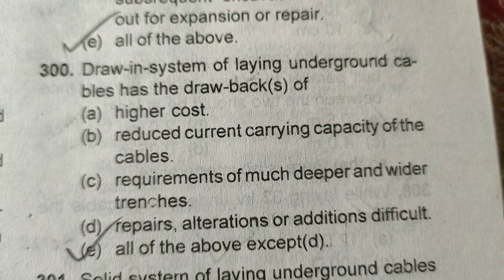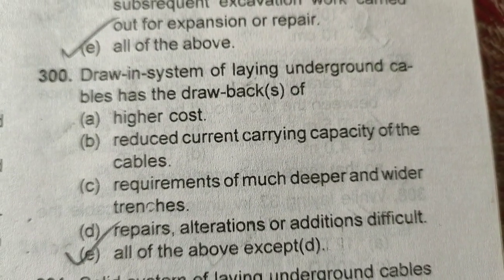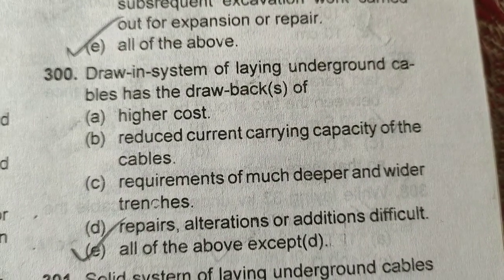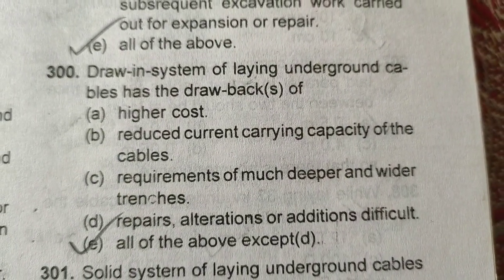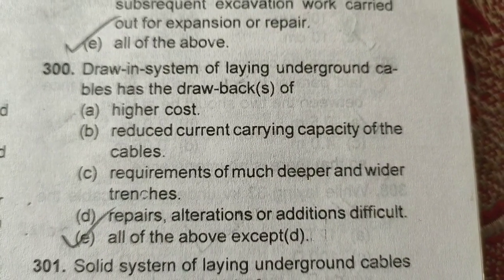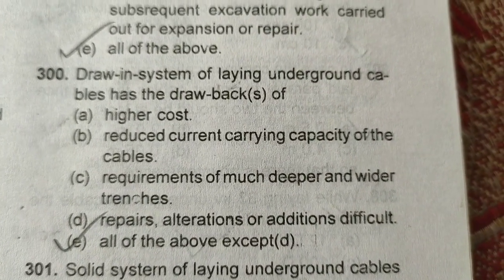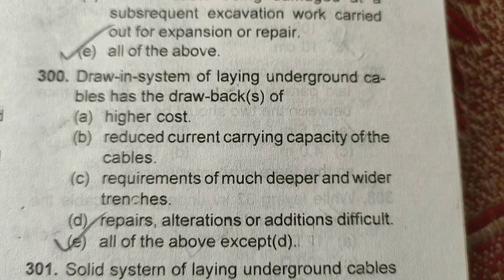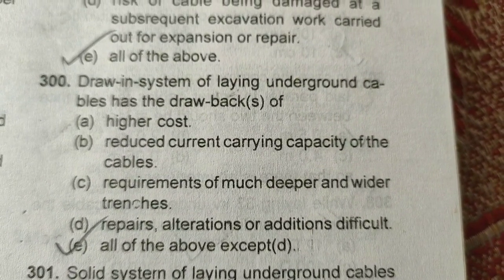Draw-in system of laying underground cable has the drawbacks of higher cost, reduced current carrying capacity of the cable, requirement of much deeper and wider trenches, repairs, alterations or additions being difficult. All of the above.